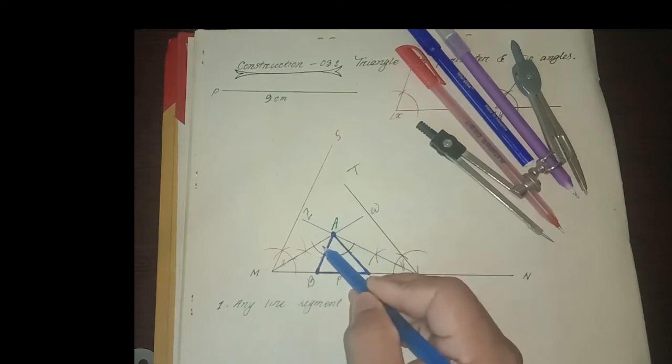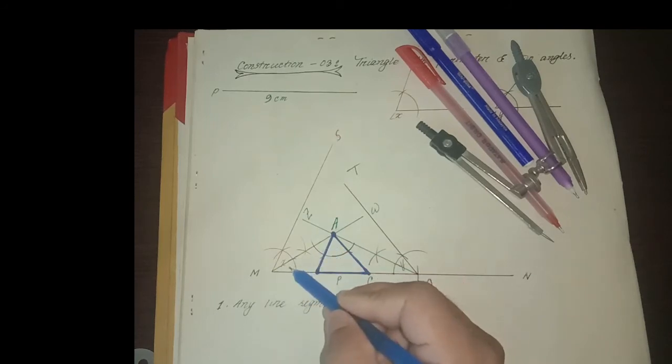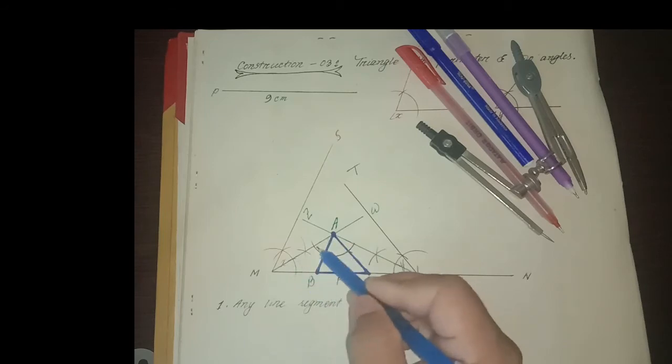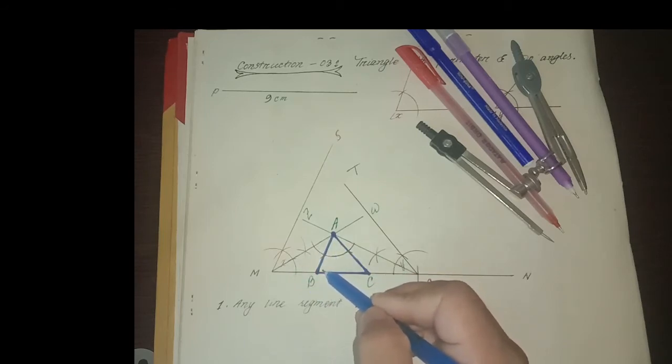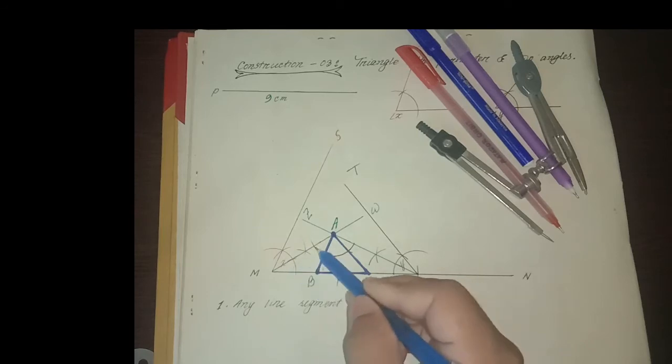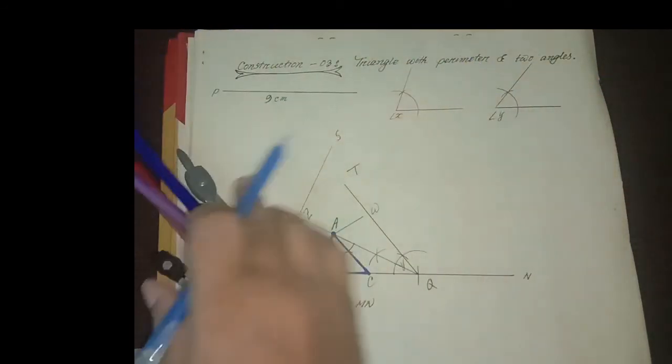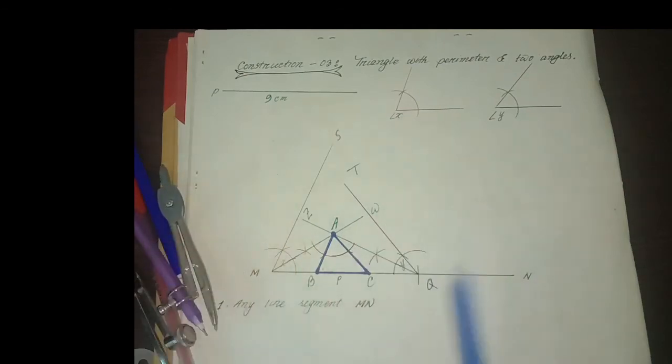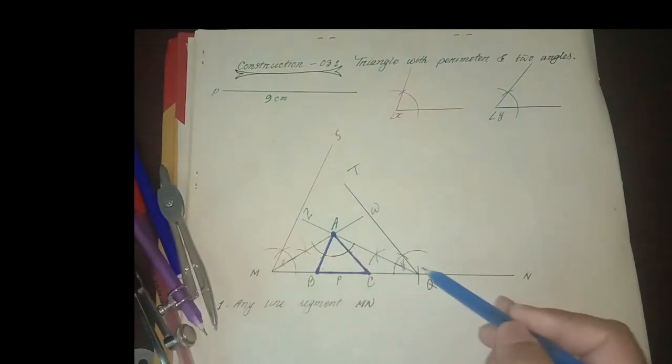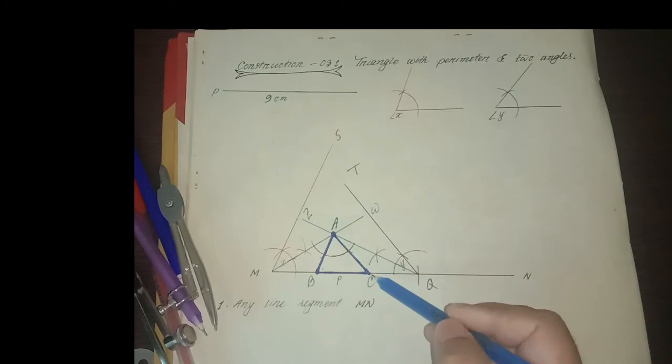Similarly, this angle is half of x. Half of x plus half of x, they are two opposite interior angles of this exterior angle. So this angle will be equal to half of x plus half of x, which is equal to x, which is our given angle.